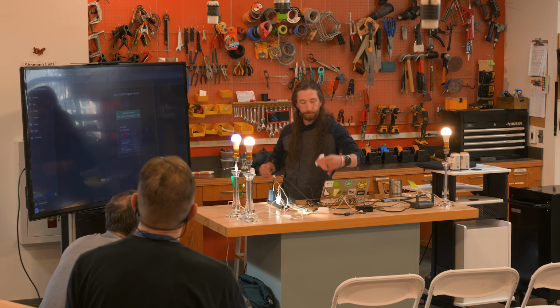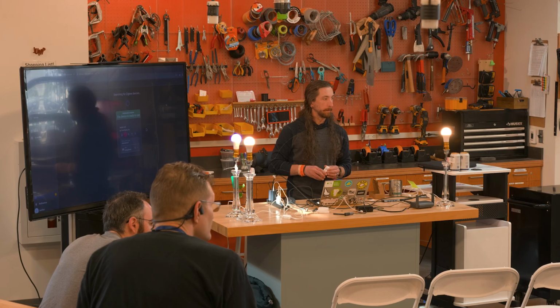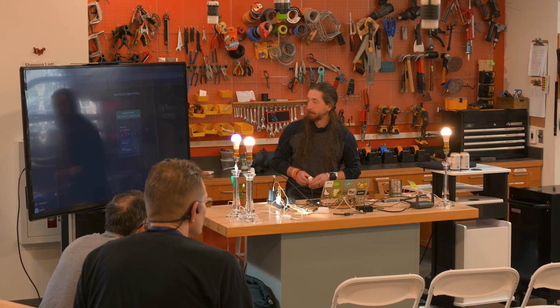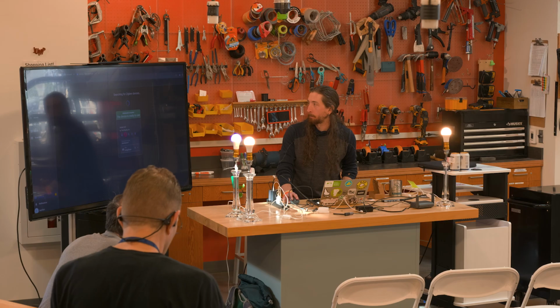If the device goes offline or loses the connection for whatever reason, is it pretty good at self-healing? Yeah, Zigbee is a self-healing network. So if you cut the power and then put it back on, it'll just auto reconnect.